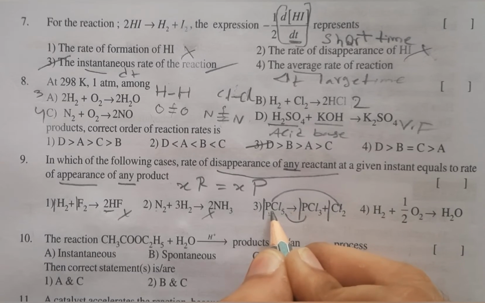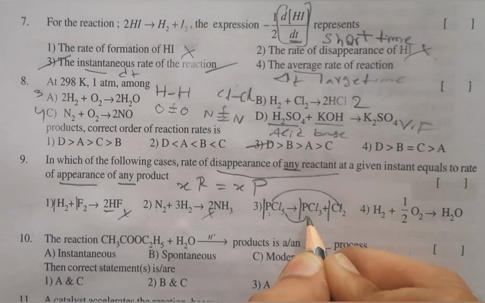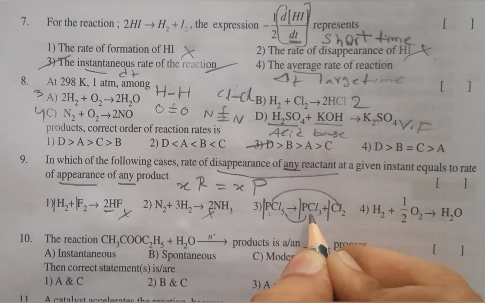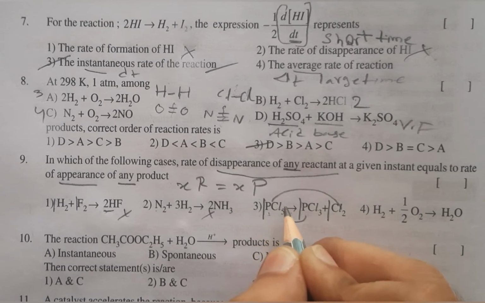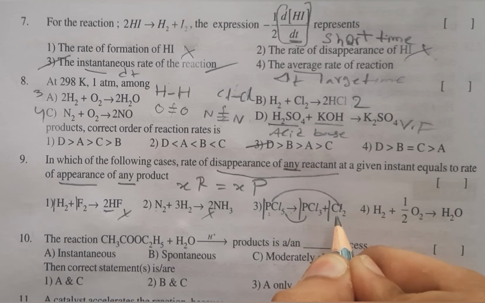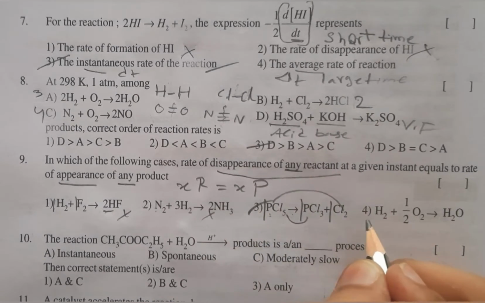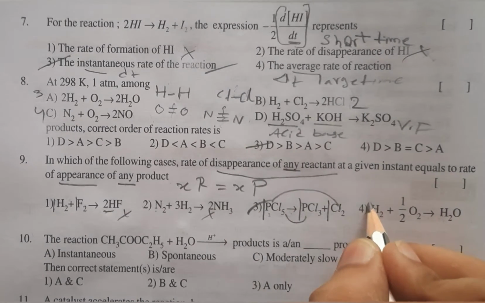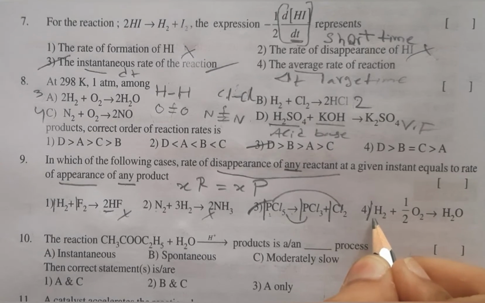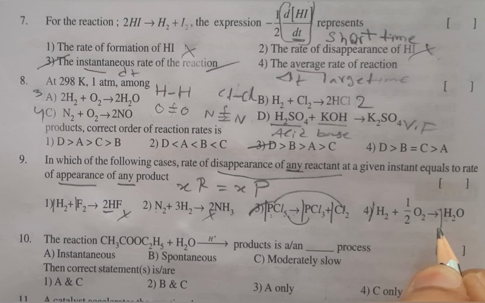The rate of disappearance of PCl5 is equal to the rate of appearance of PCl3. The rate of disappearance of PCl5 is equal to the rate of appearance of Cl2. So this is the correct option. Let's check the fourth option. The coefficient of H2 is 1 and the coefficient of H2O is also 1.